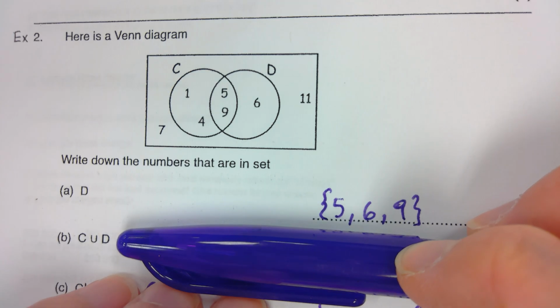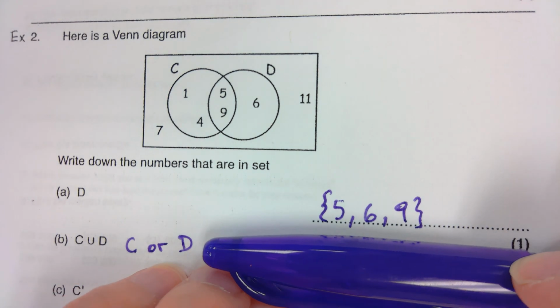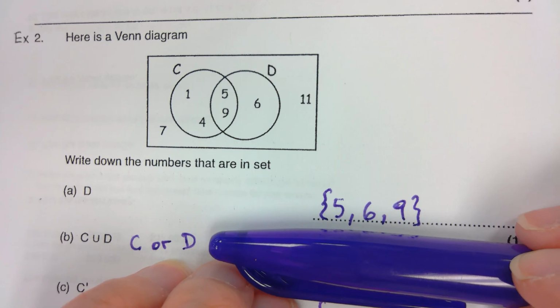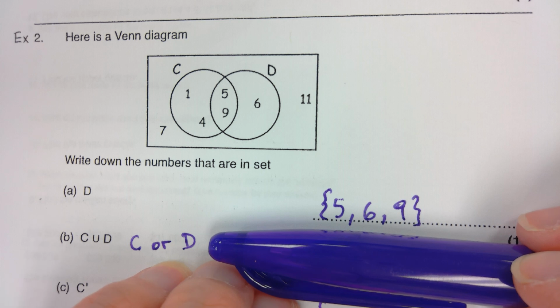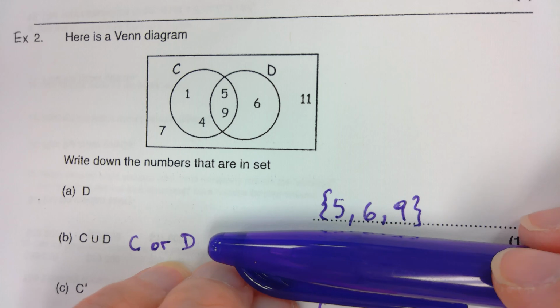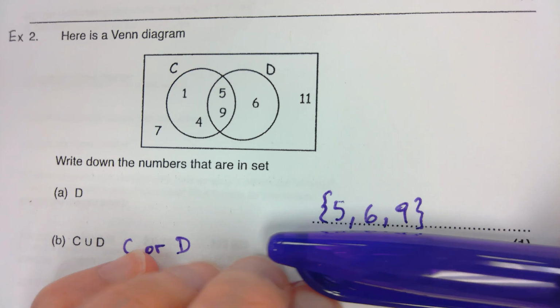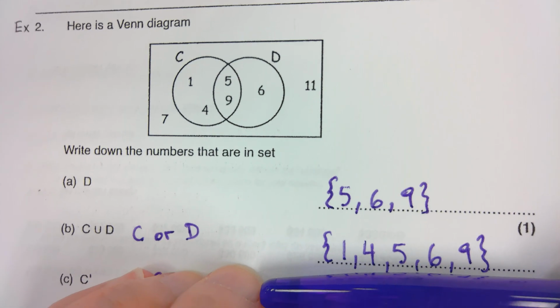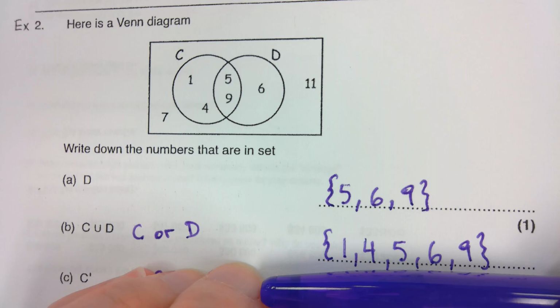Yeah. Or, right. So in C or D, what are the numbers in C or D? So in C or D, Sarah, is your hand up? Okay. 1, 4, 5. Yeah. 1, 4, 5, 6, and 9. So all these numbers are in either the C circle or in the D circle.